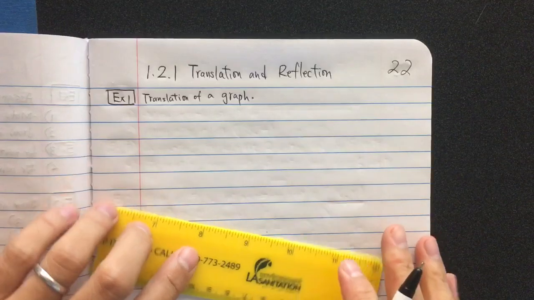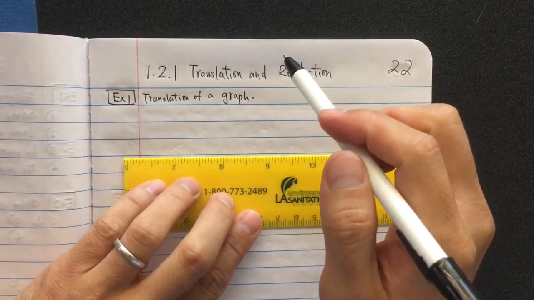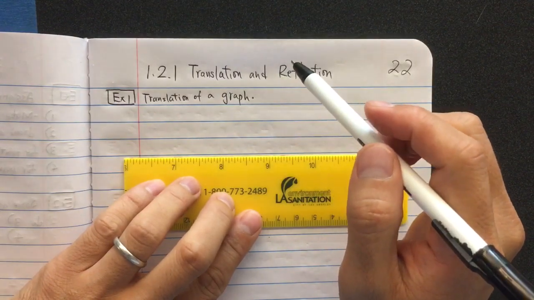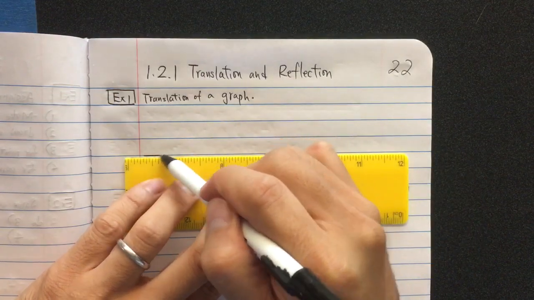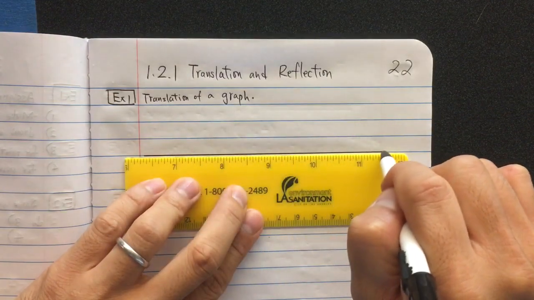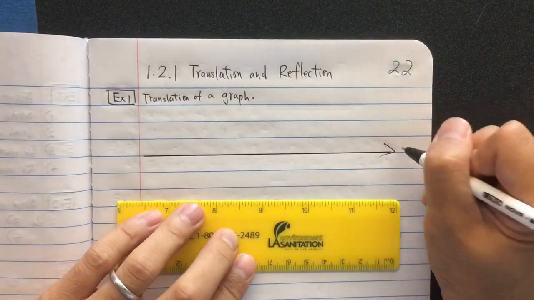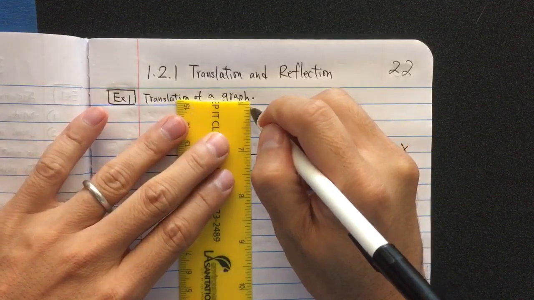So first, please make a coordinate plane. Do you remember what a coordinate plane is? It has an x-axis. This line is the x-axis, and this line is the y-axis.